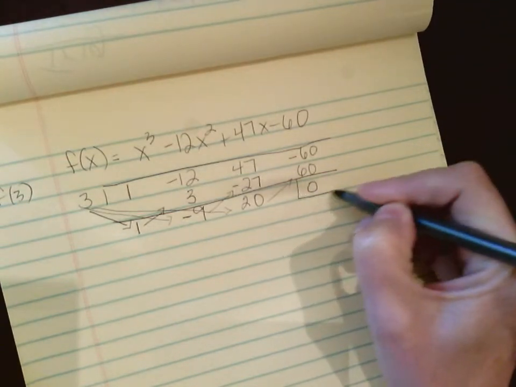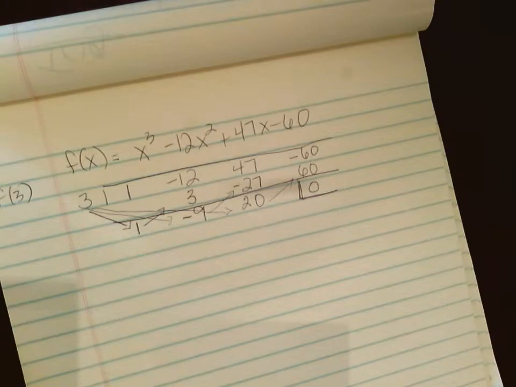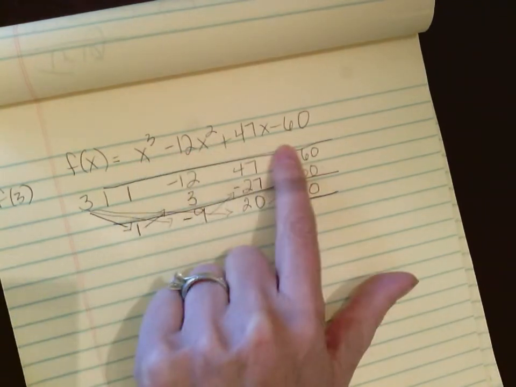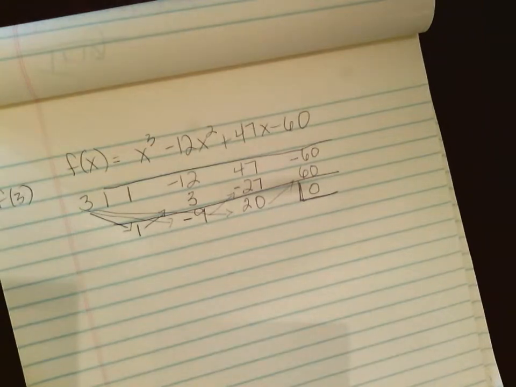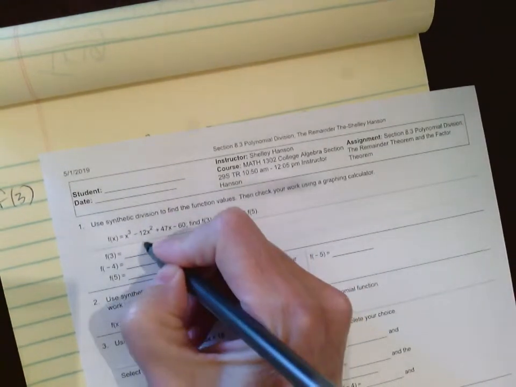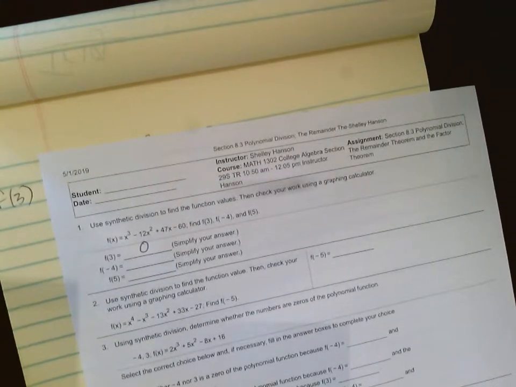This last number here is your remainder. And if it is a 0, which this one is, that means that f of 3 is a solution or a 0 in this function. So when you put your answer in, you simply put f of 3 ended up being 0.